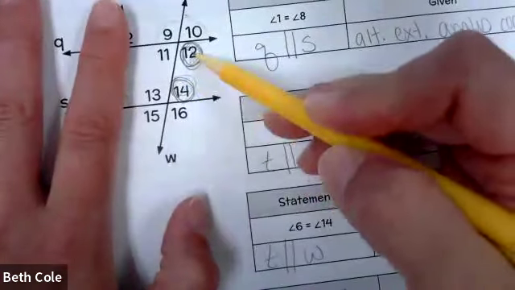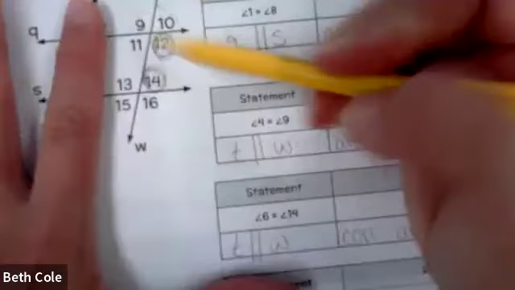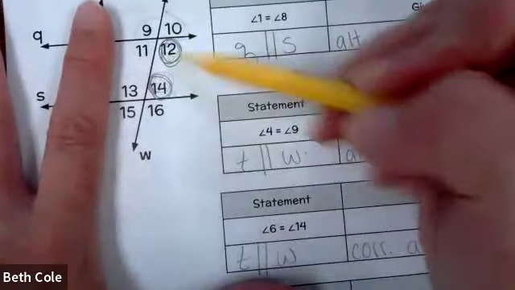And which pair are these? Same side interior. Do you see how they're in between the two Q and S, the two parallel ones? All right, so we're going to say same side interior angles converse.